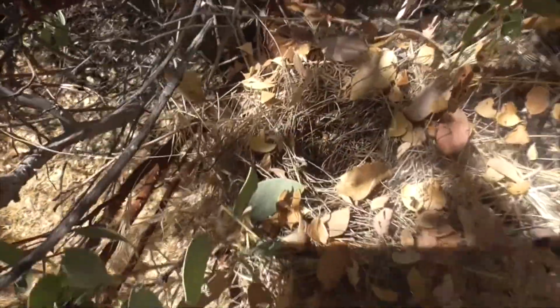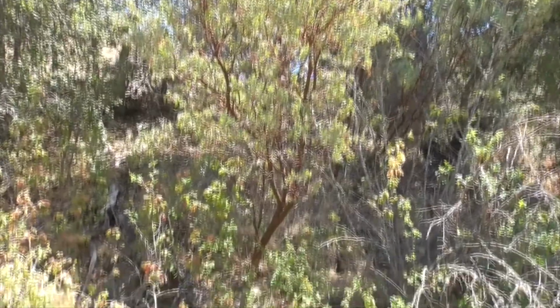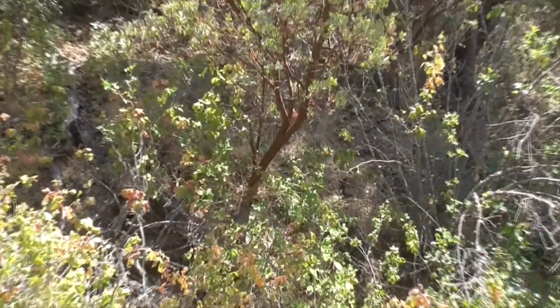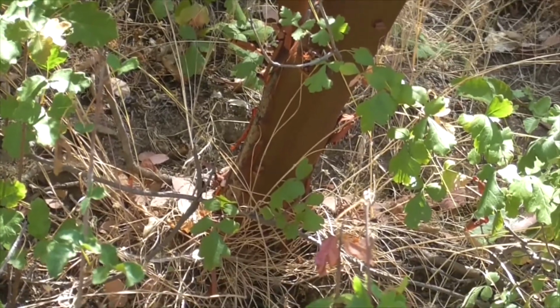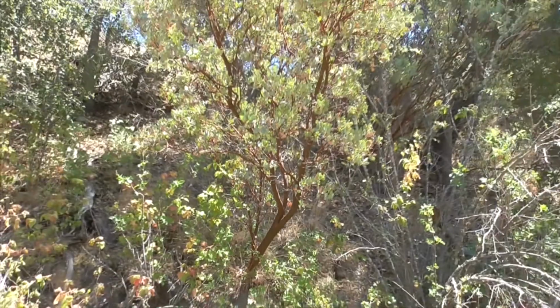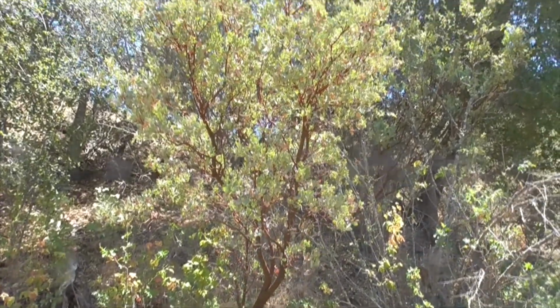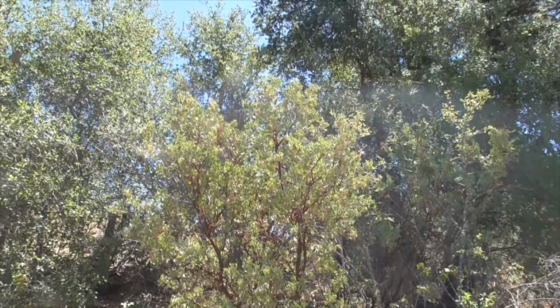So we have a little nest right here. Who's nesting in our Manzanita? Wow. All right, so here's another Manzanita. And if you look at the base here, he goes directly in the ground without really much of a burrow. That way you know he's a glauca species instead of the Eastwoods.